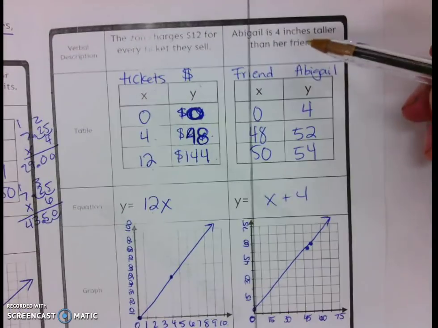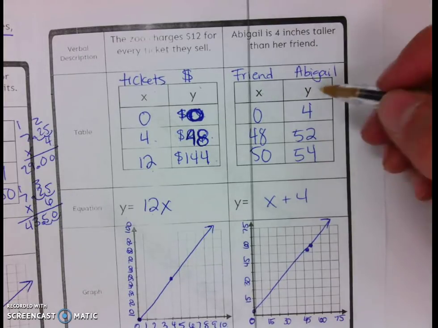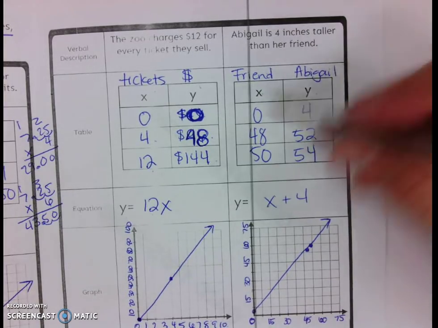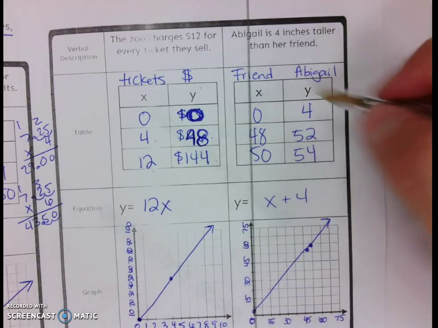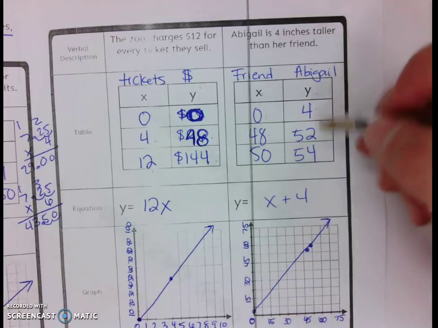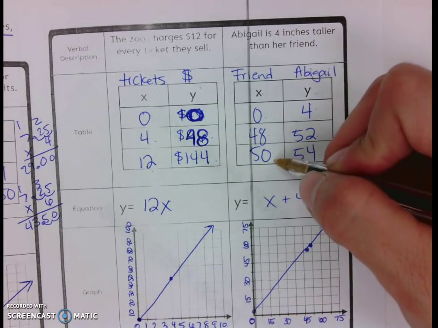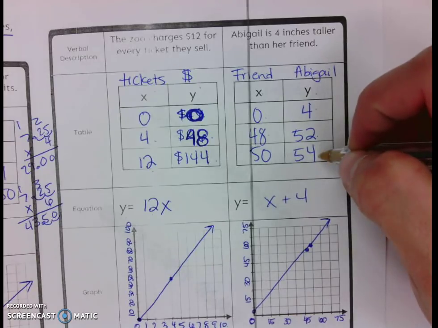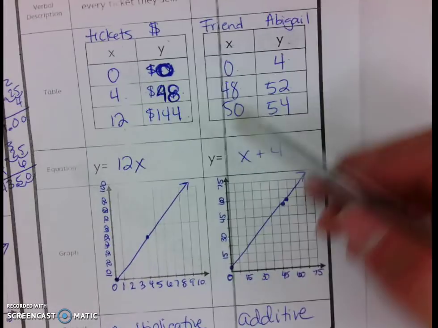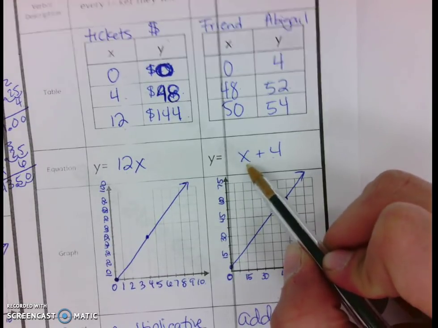The one about Abigail being taller. Well, your X is her friend, and Y is Abigail. So if her friend is 0 inches, Abigail is 4 inches. If her friend is 48 inches, Abigail's 52 inches. If her friend's 50, Abigail's 54. So the equation is, to get our Y, we have to add 4 to X.